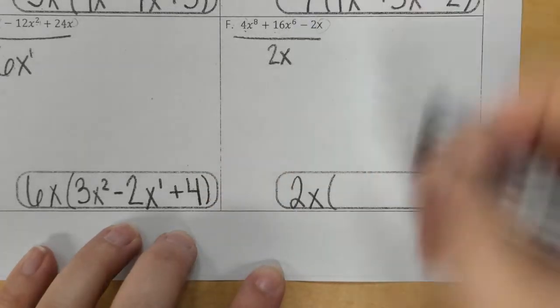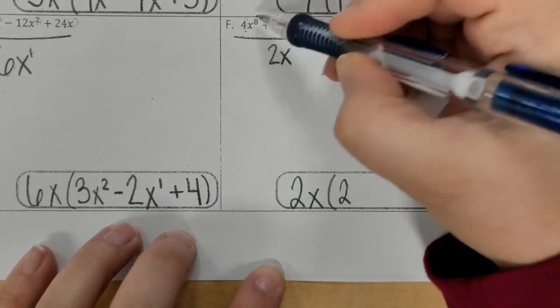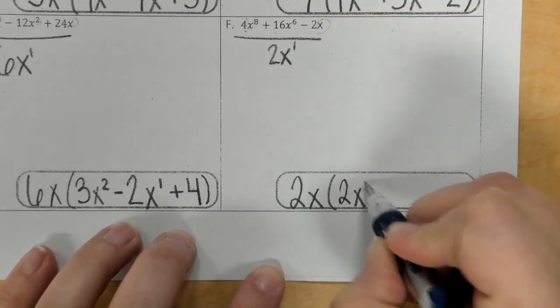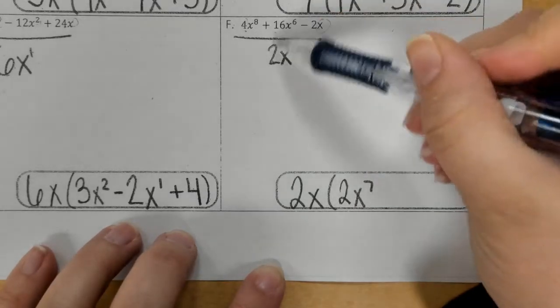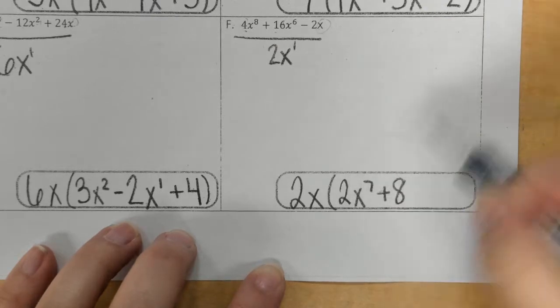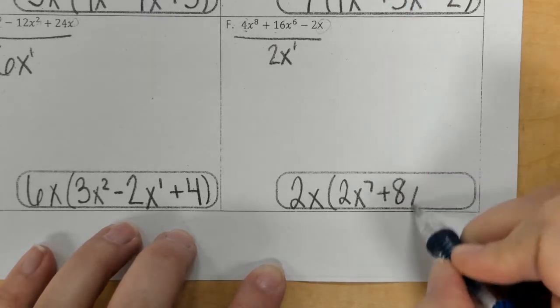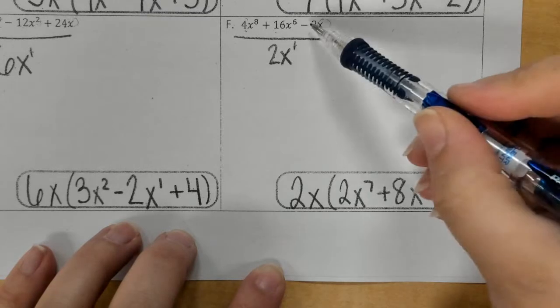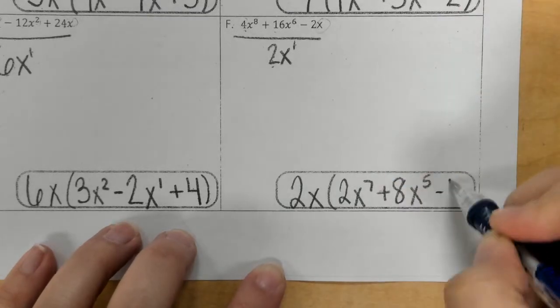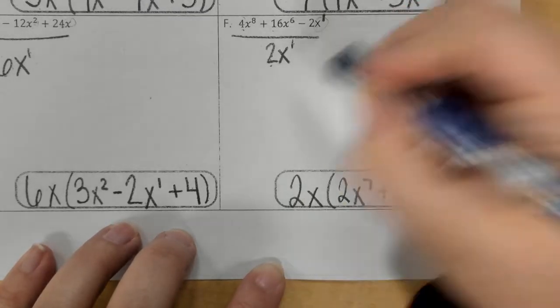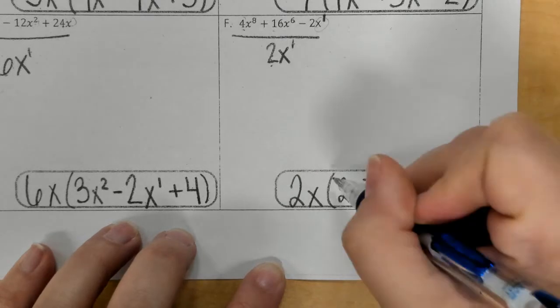So 4 divided by 2 gives me 2. 8 minus 1 is x to the 7th. 16 divided by 2 is 8. And 6 minus 1 is x to the 5th. Negative 2 divided by 2 is negative 1. And 1 minus 1 is 0, so we don't need to write that.